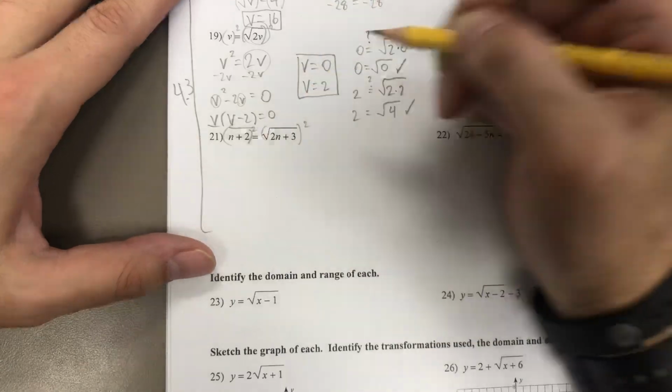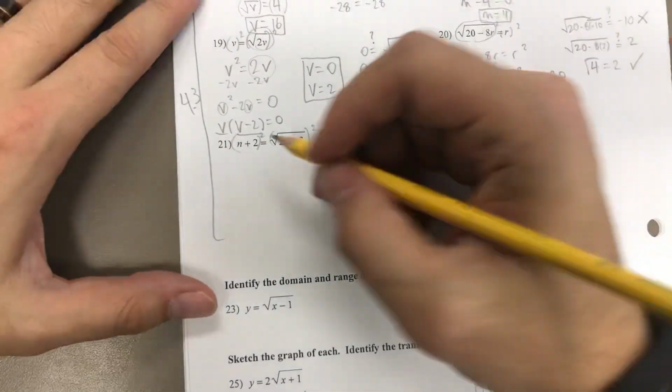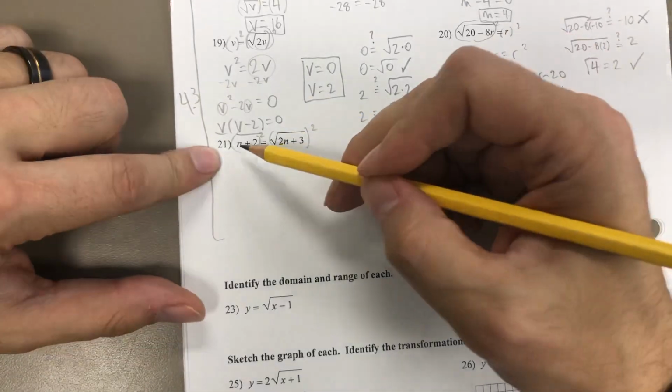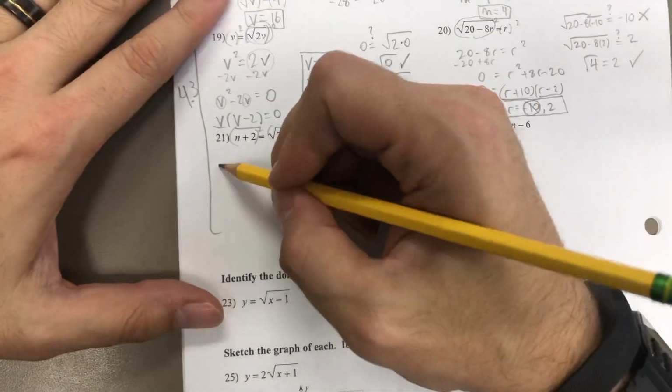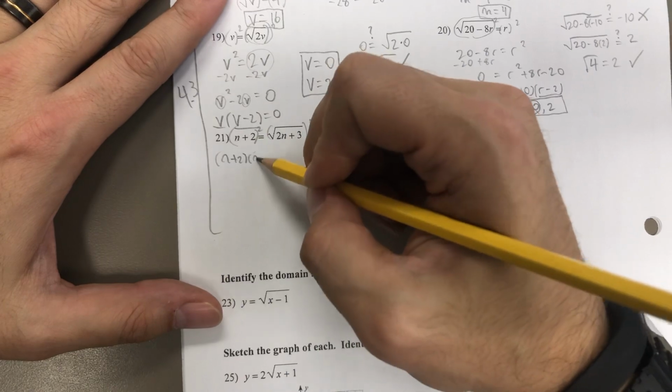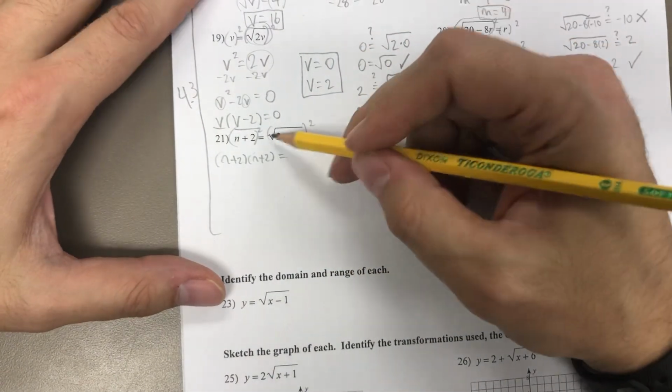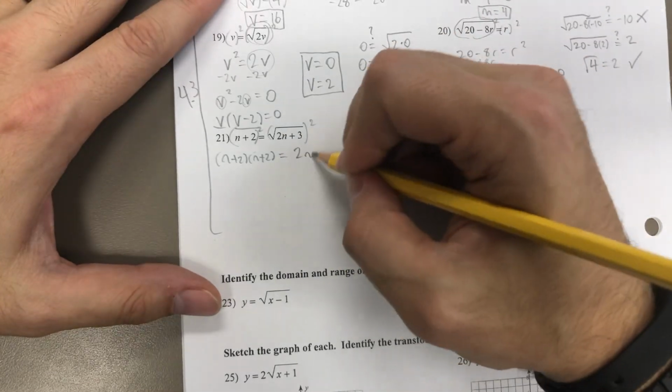And here's where we sometimes run into problems, and that's this, with the n plus 2 squared. You have to remember something. This is not just n squared and 2 squared. It's n plus 2 times n plus 2. It's the whole thing squared, so we need to FOIL that part of it out. This one's nice because the square roots just go away, so we just have 2n plus 3.